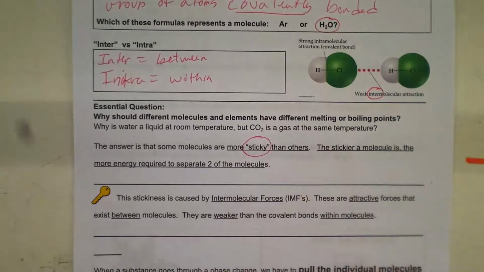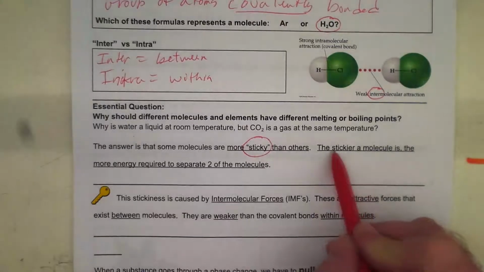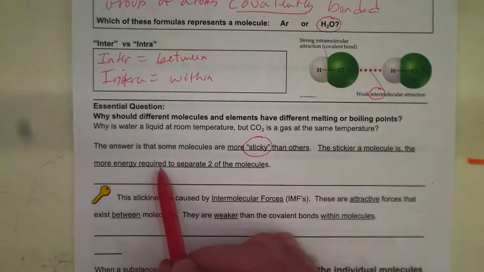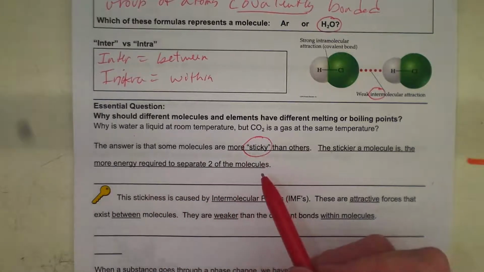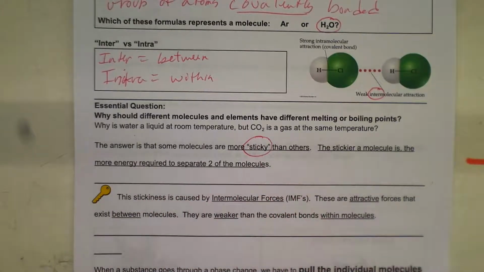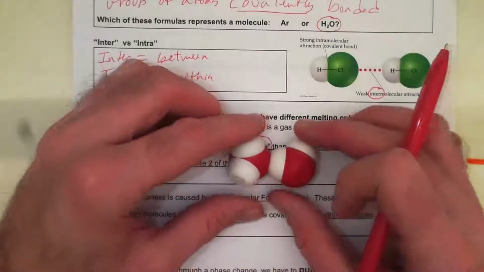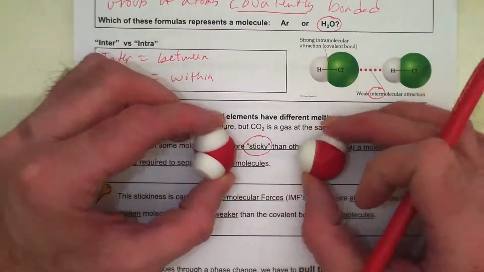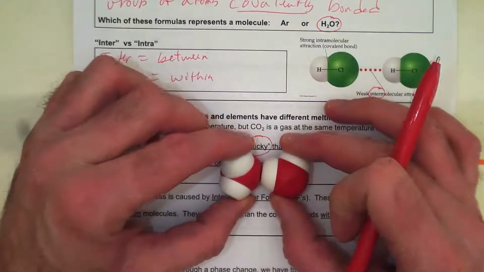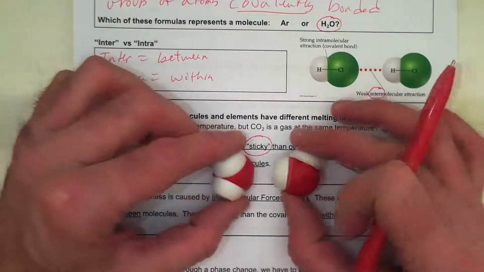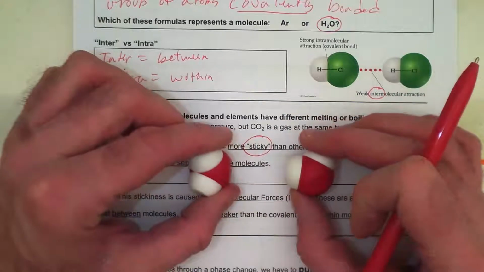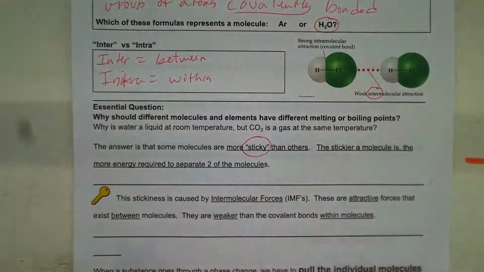That's not a technical term, obviously, but some molecules really want to stick together, and other molecules don't really want to stick together. The stickier the molecule is, the more energy required to separate the two molecules. Water, for instance, is a super sticky molecule for a molecule its size. I have to put energy in to separate them. I have to pull them apart like magnets. I'm overcoming their intermolecular forces.